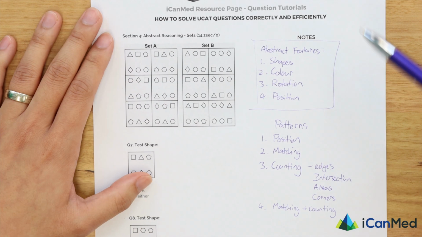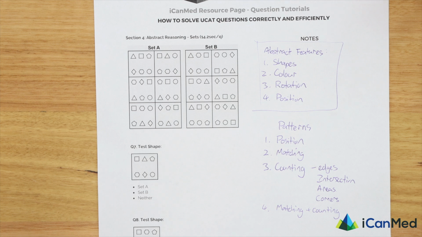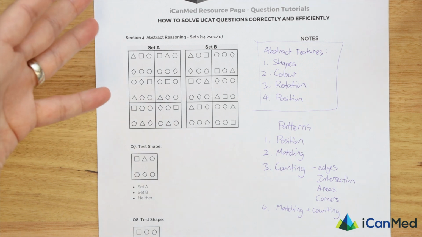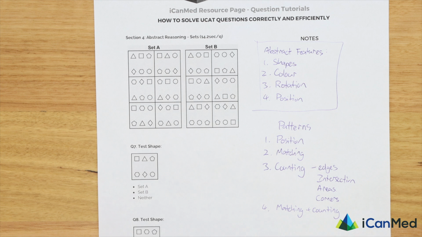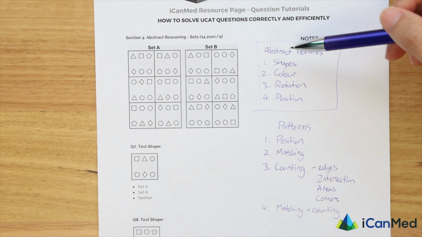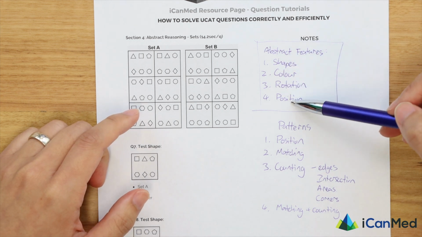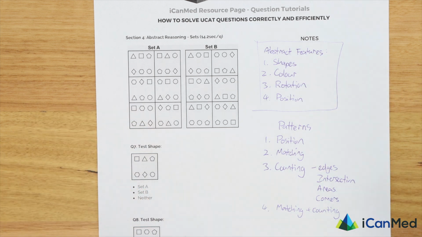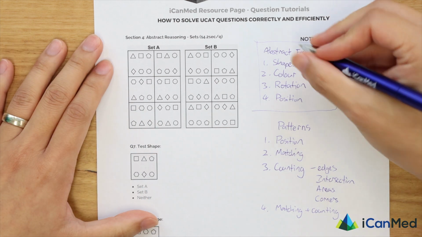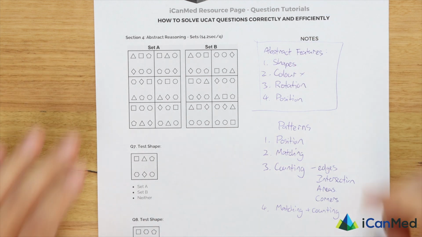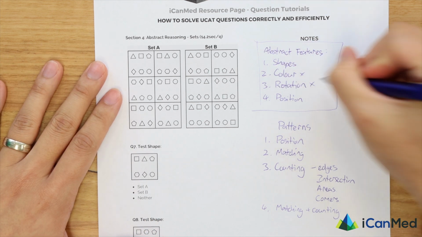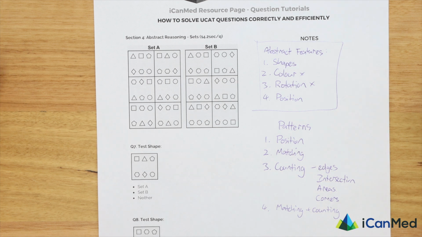Now, how does that actually help me in answering the question? You take a look at the sets that we have in front of you. So you have what features? The shape, color, rotation, and position. Except for this particular question, there are no colors, so you don't focus on any colors. There is no rotation, so don't focus on any rotation for this particular question. So you only need to focus on 2 things, the shapes and the position.